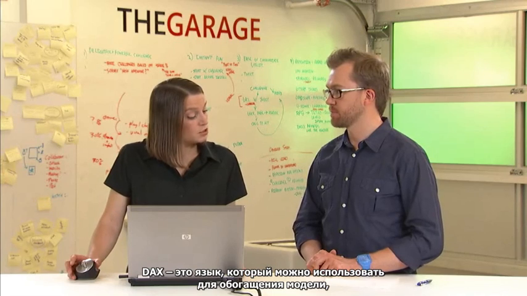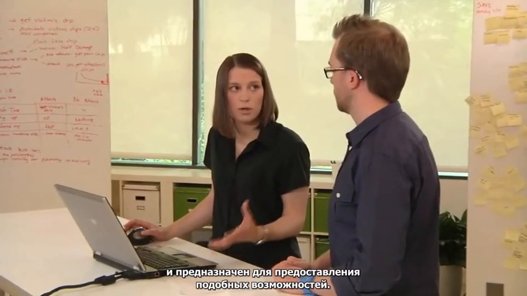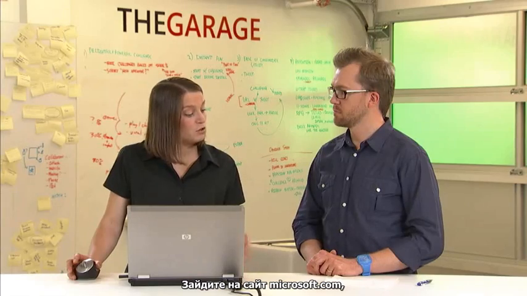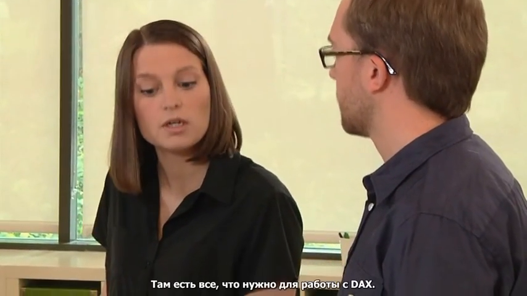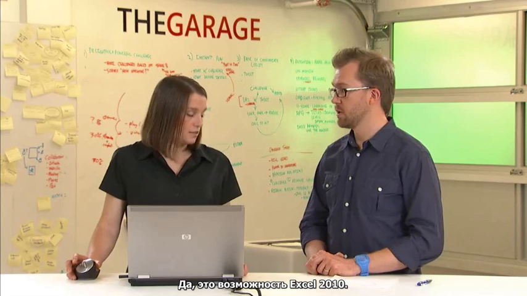Okay, great. And the third question is, where can people go for more information on DAX? DAX is our Data Analysis Expressions language, which you can use to enrich your model, much like the formula language of Excel. It's actually based off that to give the same user experience. If you go to Microsoft.com and search for PowerPivot for Excel DAX samples, you will get to a download page where you can download samples, see a white paper, etc., which will get you jump-started on DAX. Fantastic. And just confirming that PowerPivot for Excel is for Excel 2010, is that correct? Yes, it's for Excel 2010.